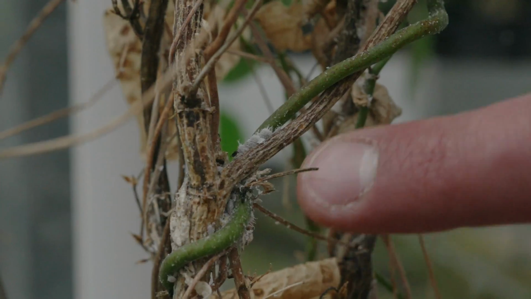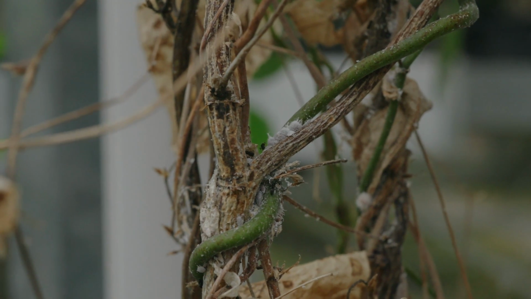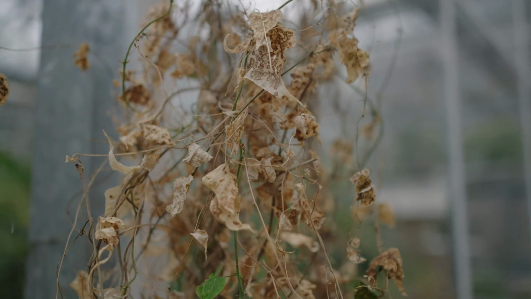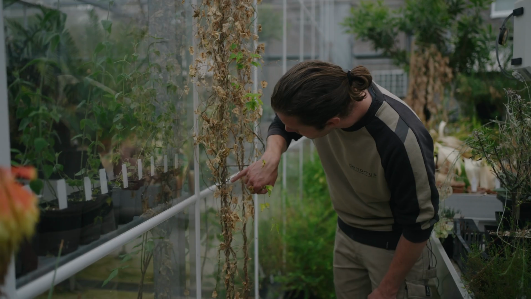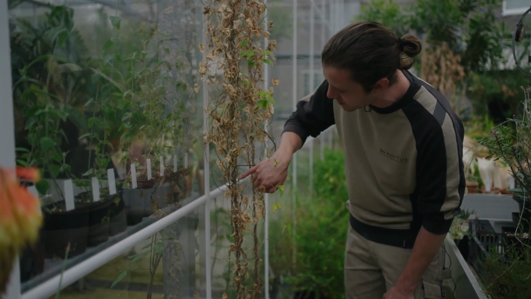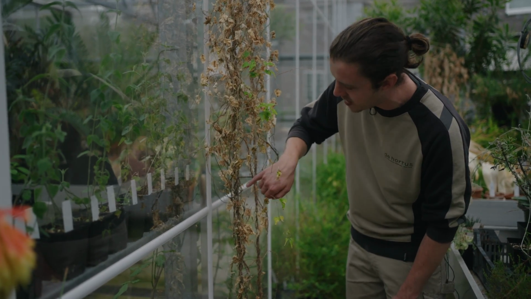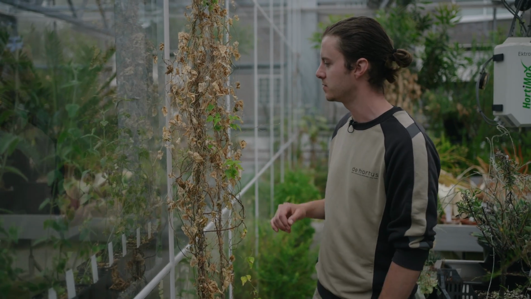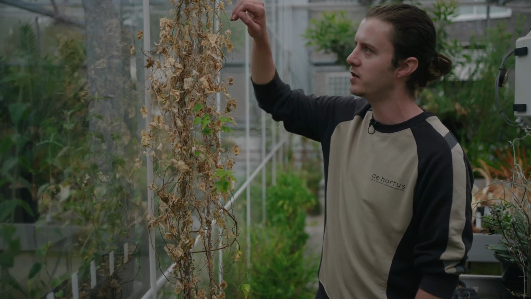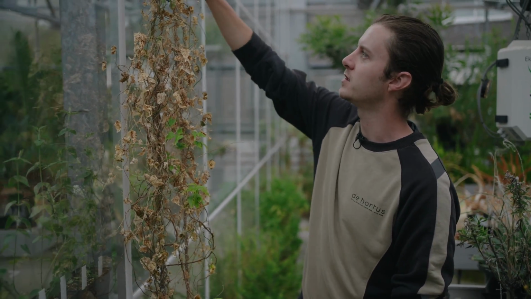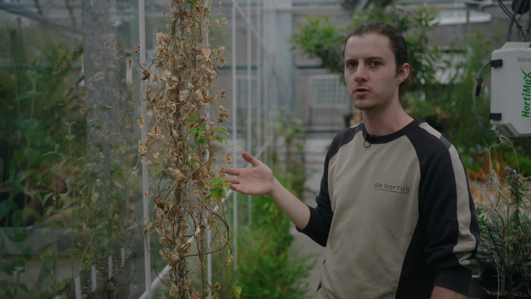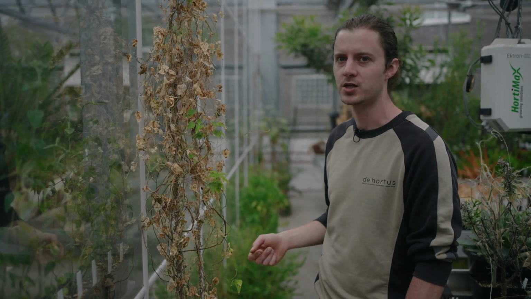If you look in between here, this plant is severely infested with mealybugs. And in between you'll also see the predators, the Cryptolaemus larvae, but they haven't caught up with the pest problem yet. So this plant is very badly infested and looking quite sad as well. And so this is one of the drawbacks of biological control. You really have to wait for something to catch up.